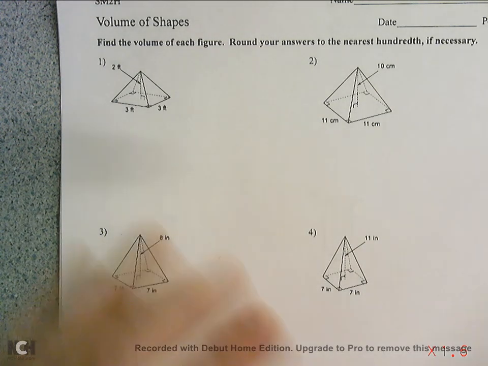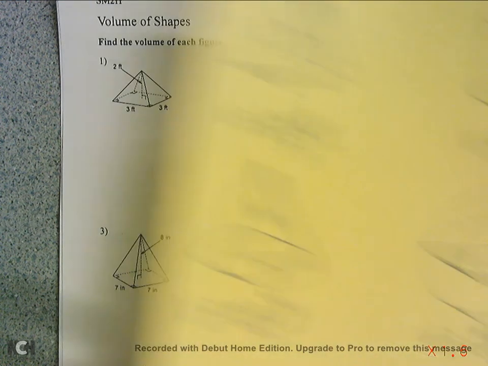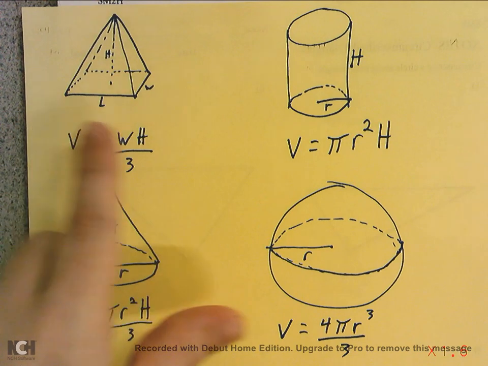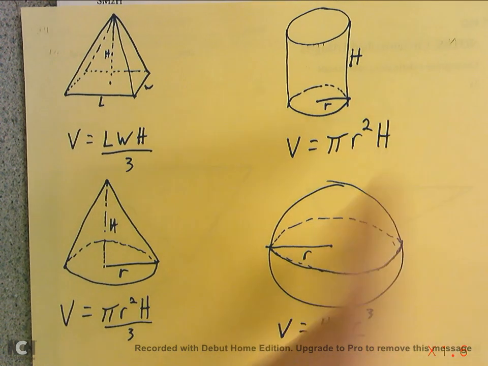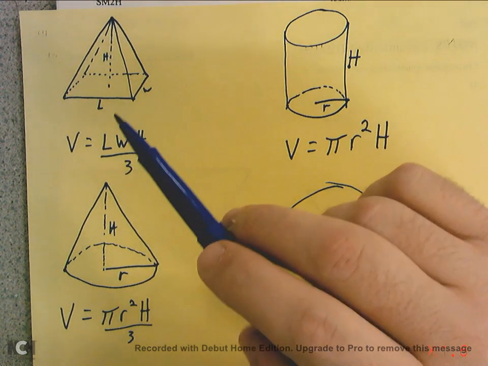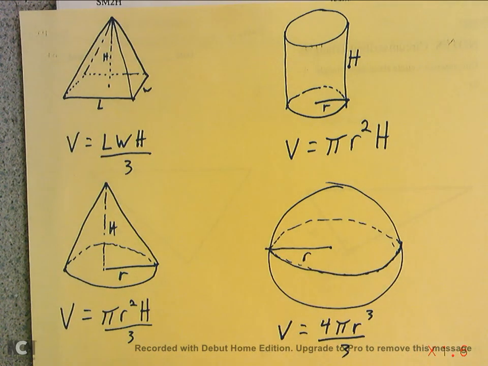Before we get started, we need to talk about formulas. There are 4 shapes we're going to be talking about today. We've got our square pyramid, our cylinder, our cone, and our sphere. And as always, I am amazing at drawing spheres. First things first, I want you to pause the video and write these all down on a separate piece of paper, so that you have them to refer to.